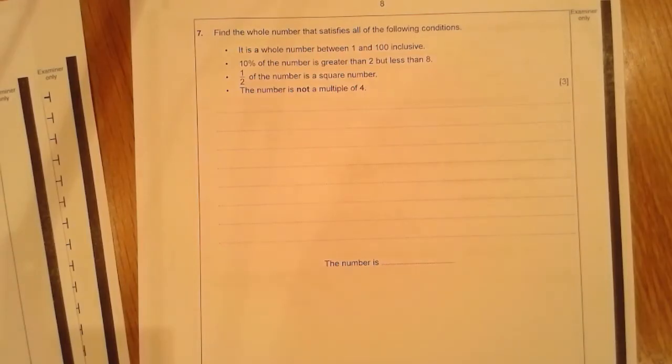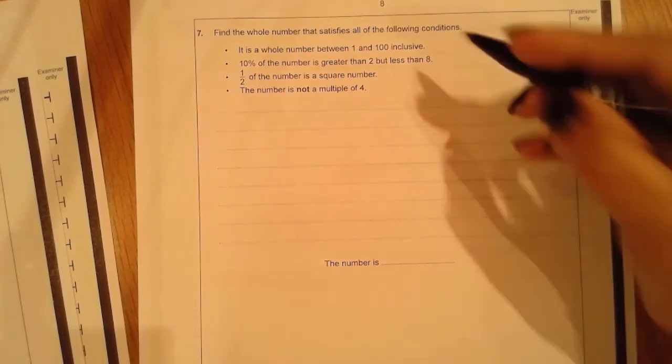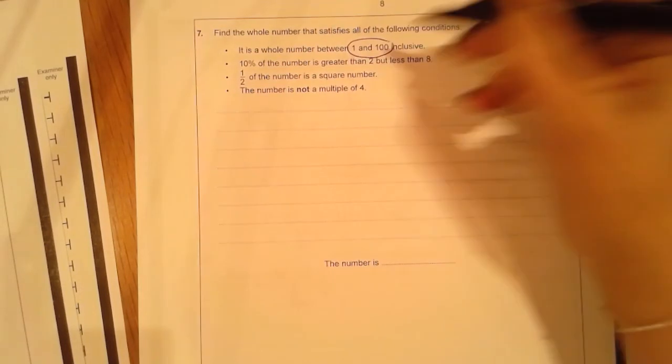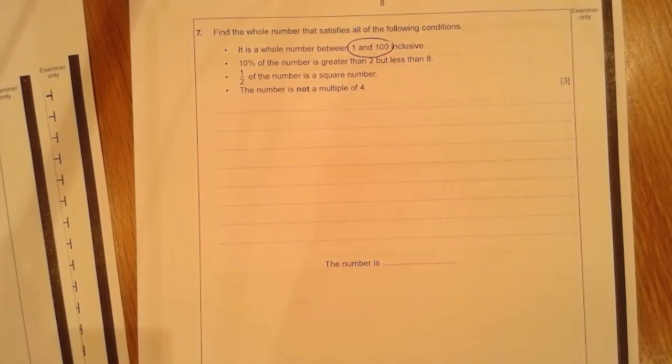Question 7. When a question has bullet points, it's a really good idea to work through them in order. This is a 3-mark question, so just by making sure that your chosen answer works for 1 or 2 bullet points will mean that you can gain some marks. The first bullet point basically tells me that I've got to stay between 1 and 100. The second bullet point tells me that 10% of my number is greater than 2 and less than 8.